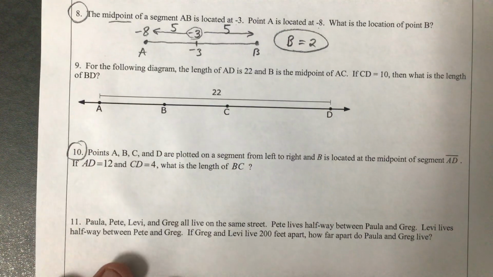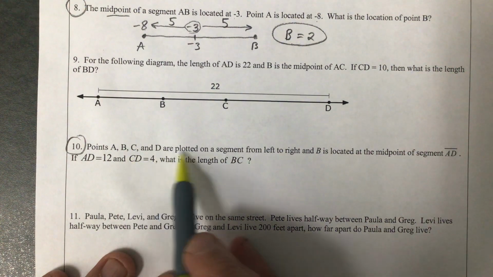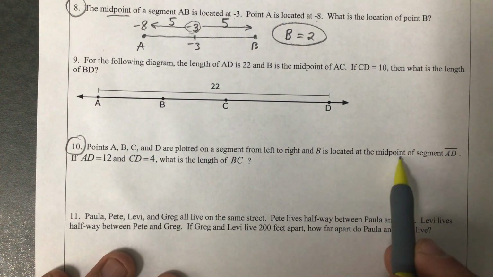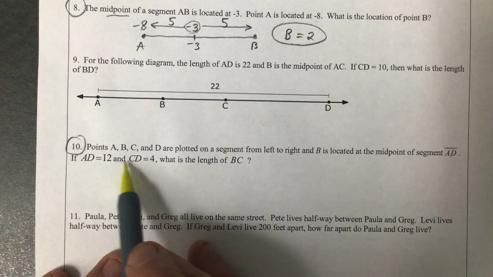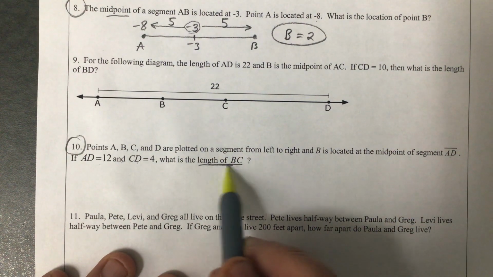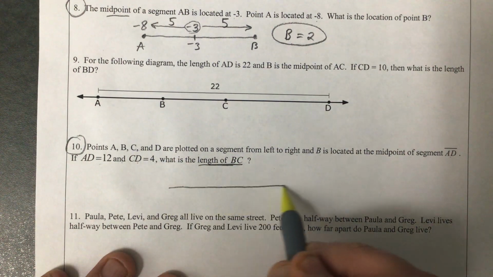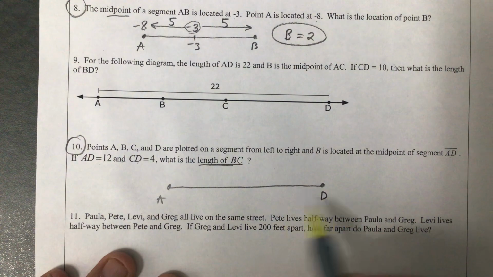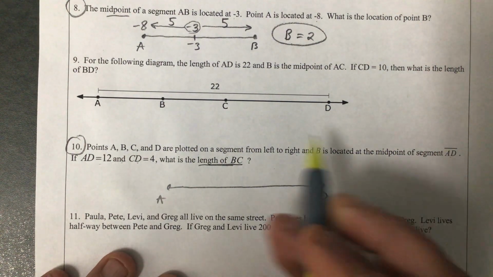Let's go down to number 10. Points A, B, C, and D are plotted on a segment from left to right, and B is located at the midpoint of segment AD. If AD is equal to 12 and CD is equal to 4, what is the length of BC? So I want to know the length of BC, and I'm going to draw a picture. It says A, B, C, D are all in a line in that order, so I'm going to put the endpoints on. A and D are here, and it says that B is located at the midpoint of AD.